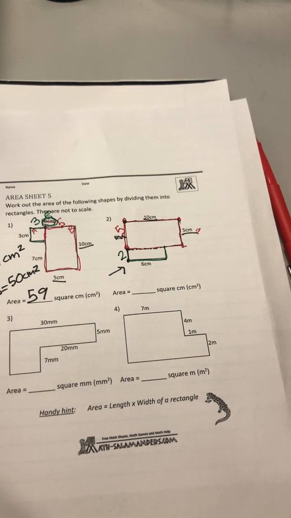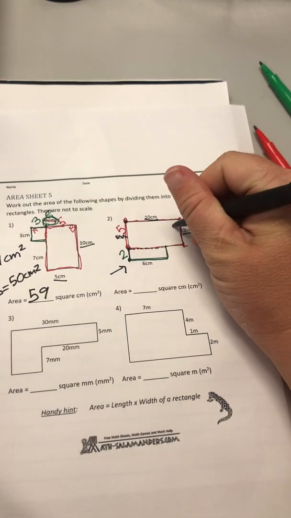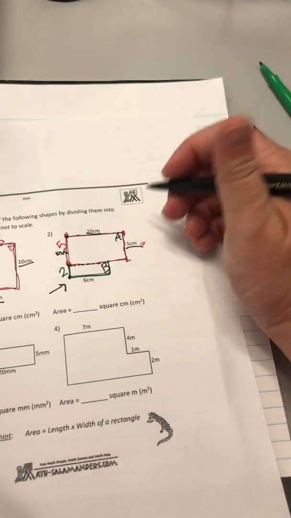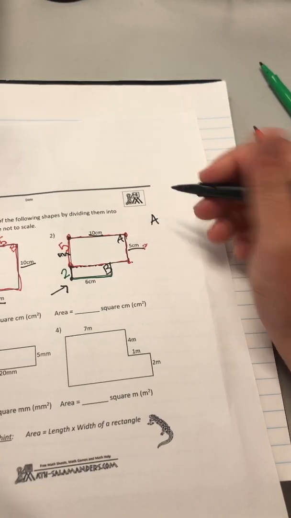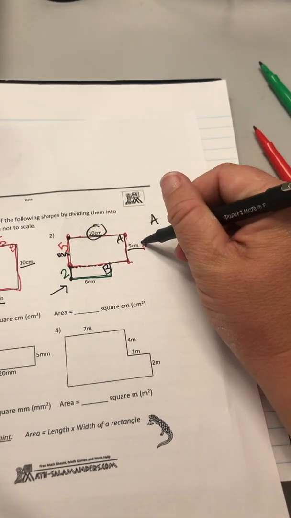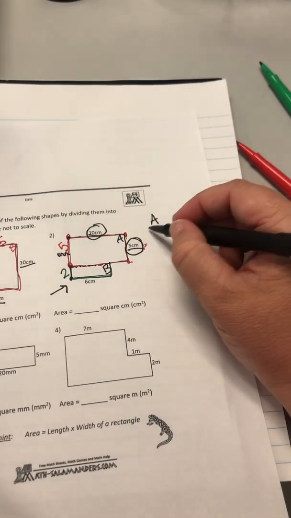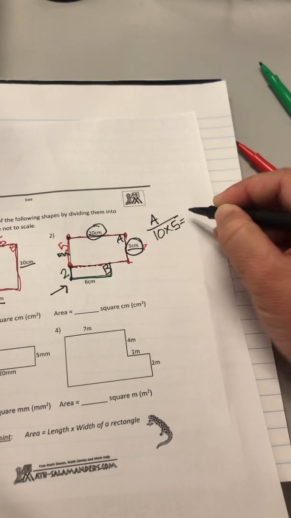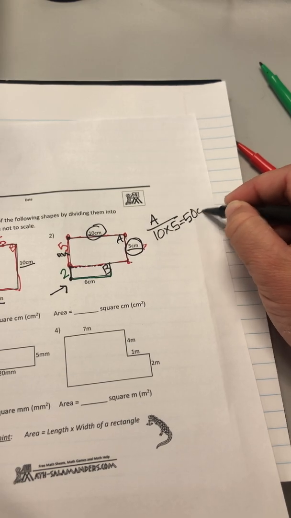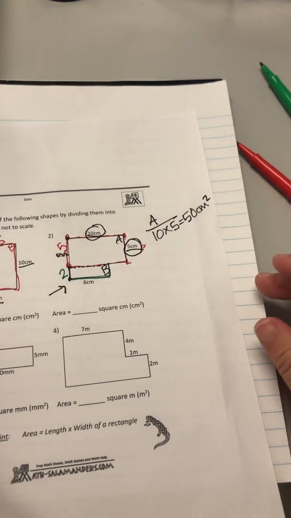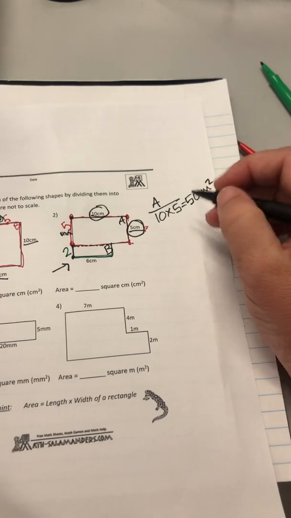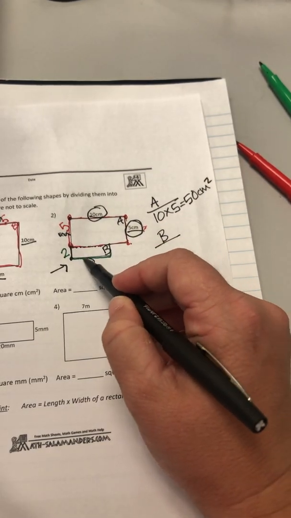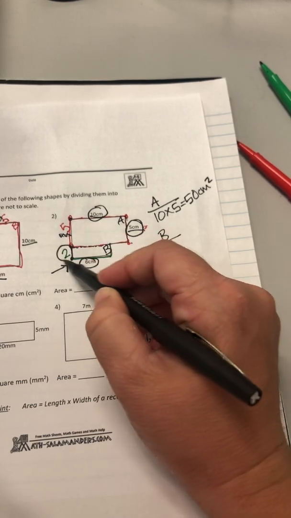So now I can do my area for A and B. So, A, the area is a 10 by 5. So that means I need to do what? 10 times 5, which is 50 centimeters squared. And then I go to rectangle B, I have a 6 by 2.